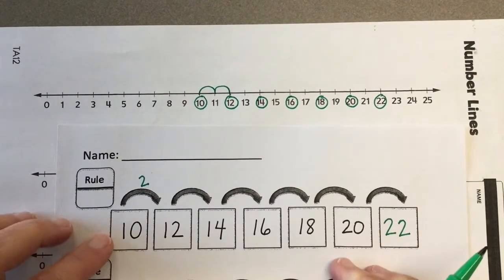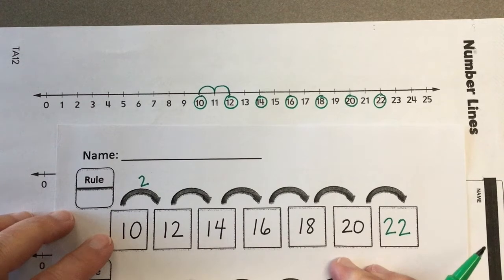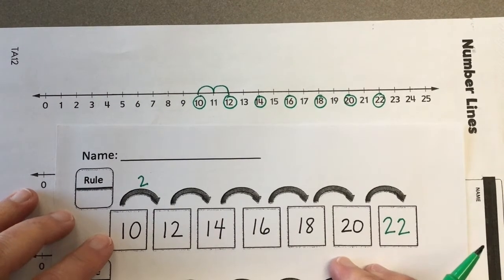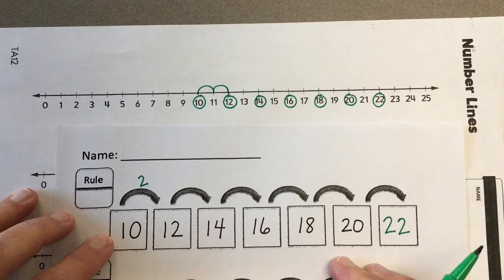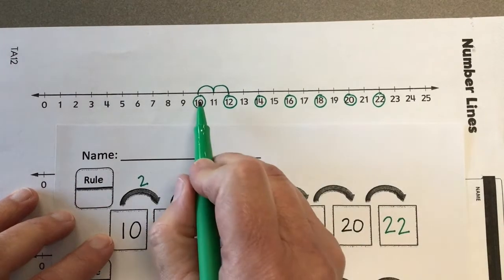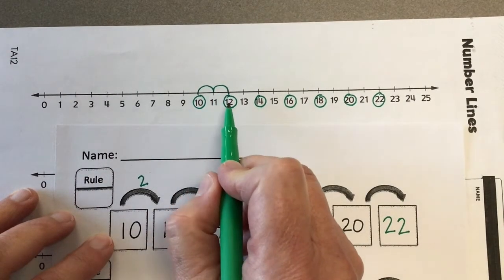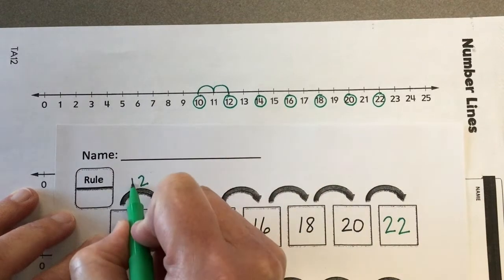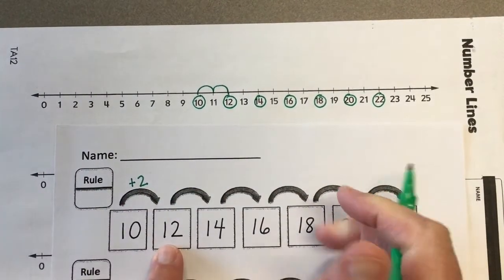Now, the question is, am I hopping up? Is this an adding problem? Or am I hopping back? Is this a subtracting problem? Well, when I hop from 10 to 12, I'm hopping up. So this is an adding problem. Let's check the next one.